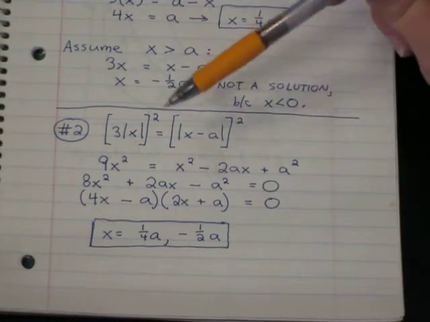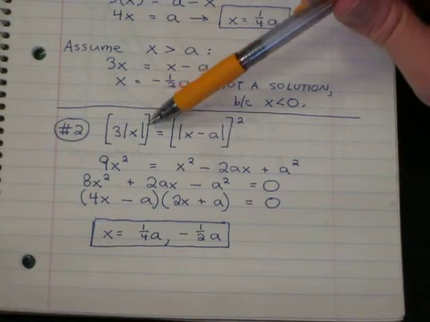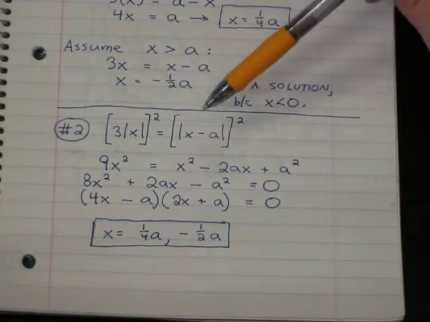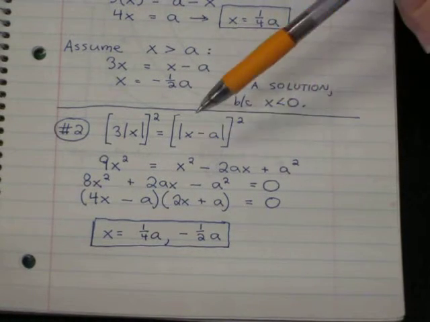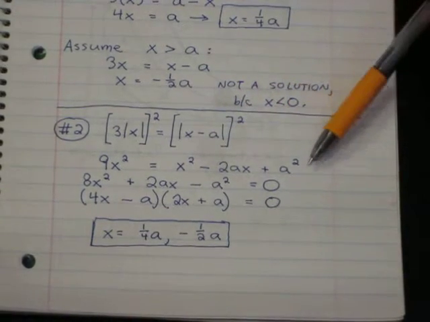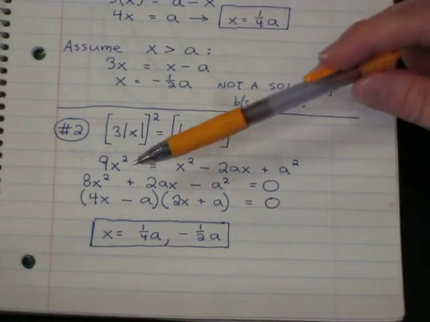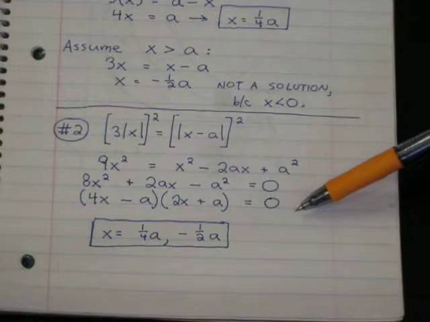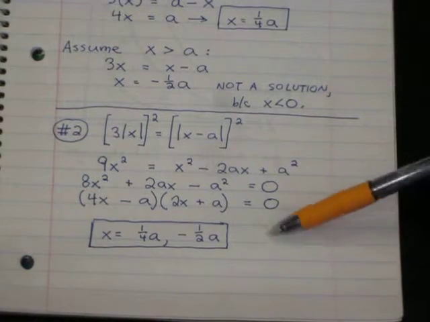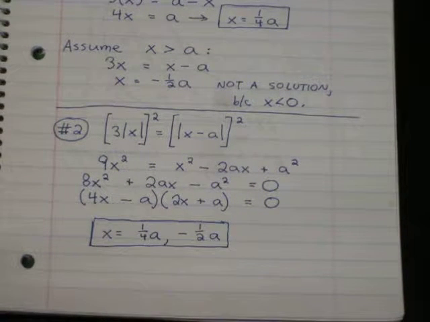And in the process, we get 9 times x squared. Doesn't matter whether x is negative or positive. When you square that, it's just going to become x squared. Equals x minus a squared. I'm going to expand that out and show it to be x squared minus 2ax plus a squared. I solve this. I get 8x squared plus 2ax minus a squared equals 0. That can factor to 4x minus a times 2x plus a, and I get x equals 1/4 a and negative 1/2 a, which is the same answer I got from the first solution.